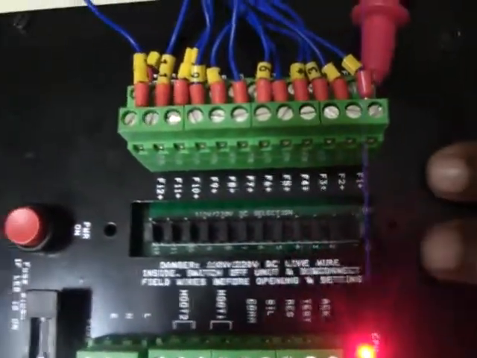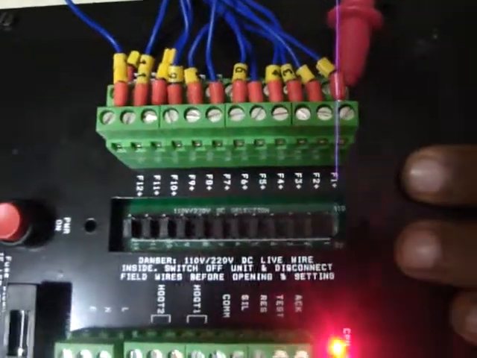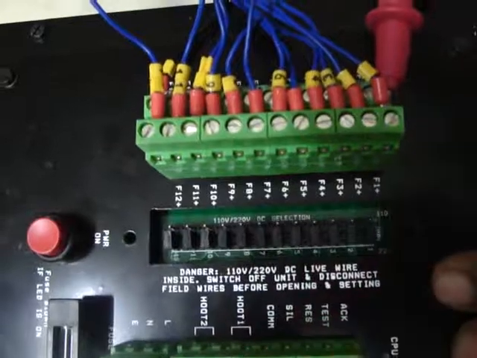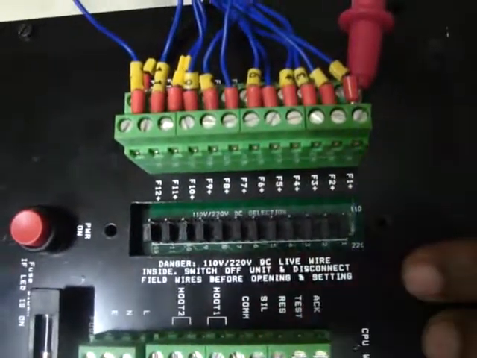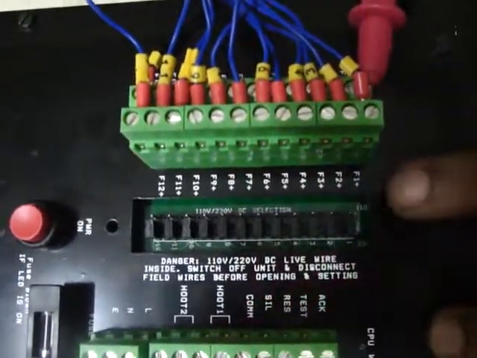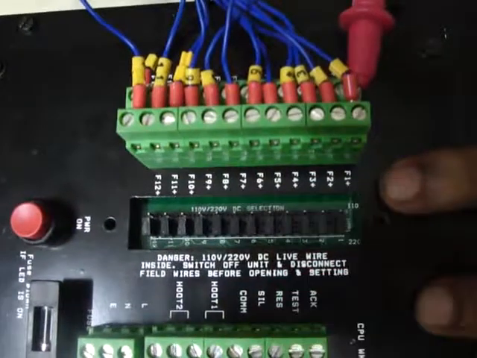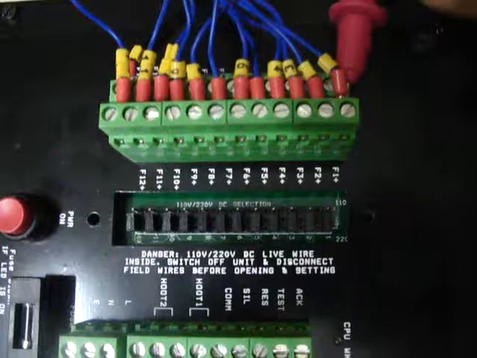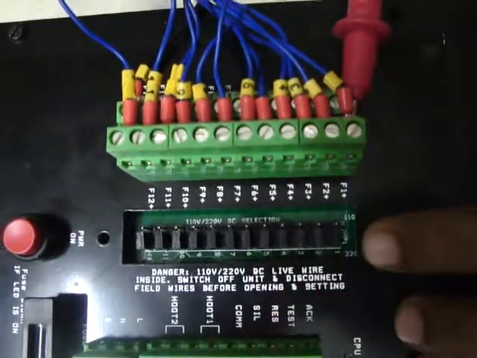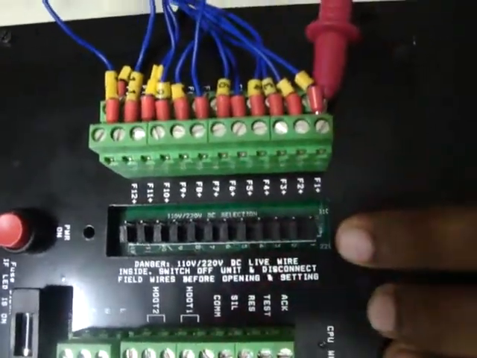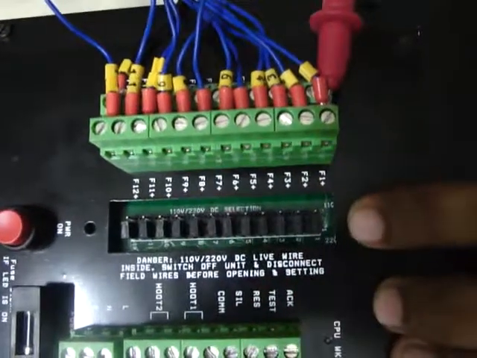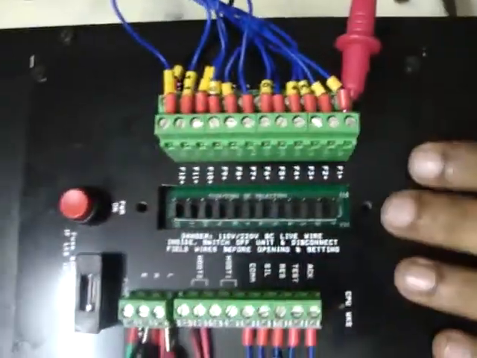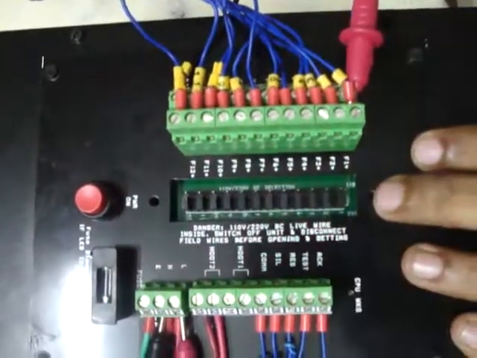In case in future you want to change any one of the annunciators to 220 volt DC input type instead of 110 volt DC type, you can do it through this jumper. But in all cases, power should not be provided and input should not be provided while selecting the jumper. After selecting the specific jumpers, there is a covering plate on this annunciator which should be properly tightened.